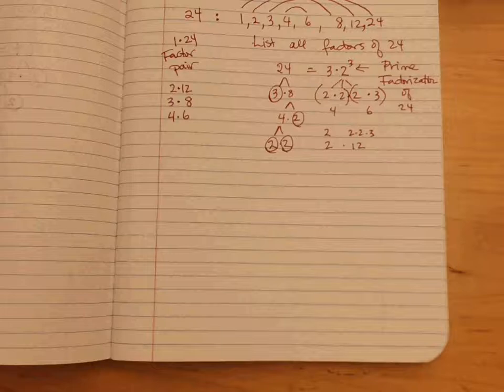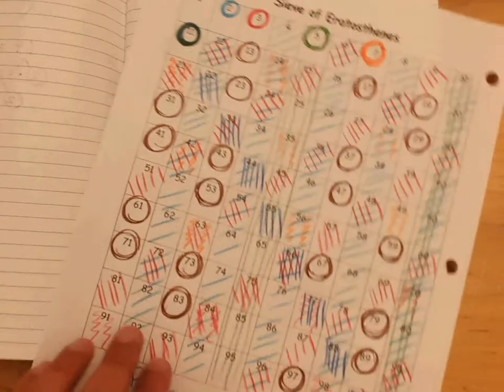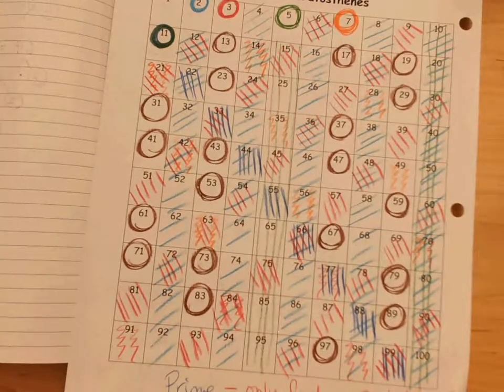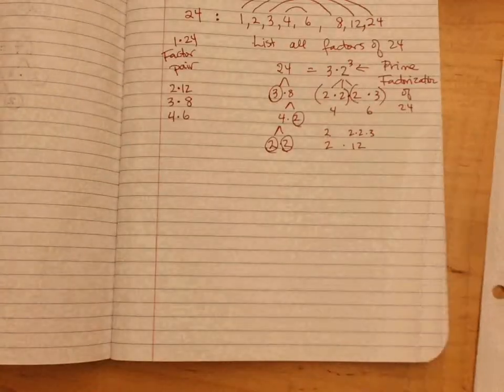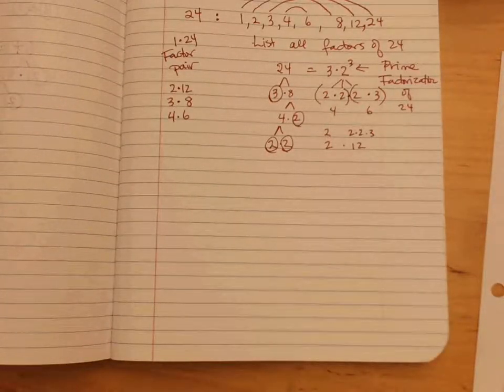So what is the reason behind finding the prime factorization? Why do we even care about finding a number's prime factorization? What we've learned so far, using our sieve, is which numbers are prime and which ones are composite, right? Now, if I were to say I want to find the greatest common factor, meaning the biggest number that goes into two different numbers.